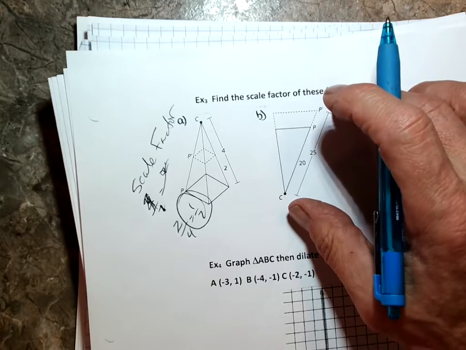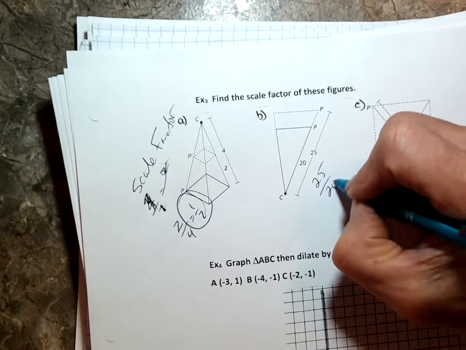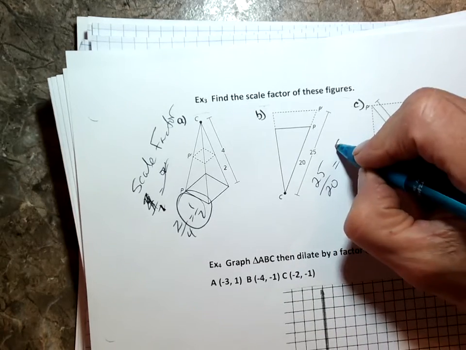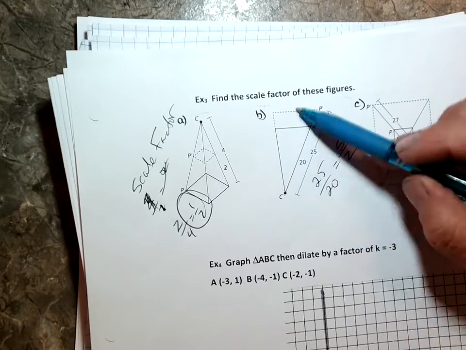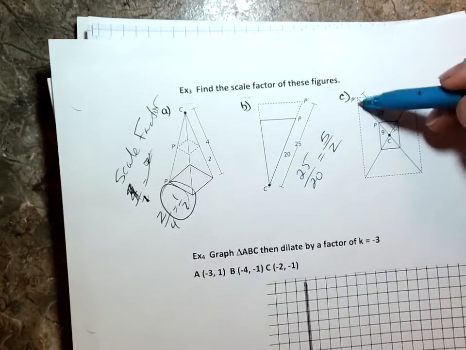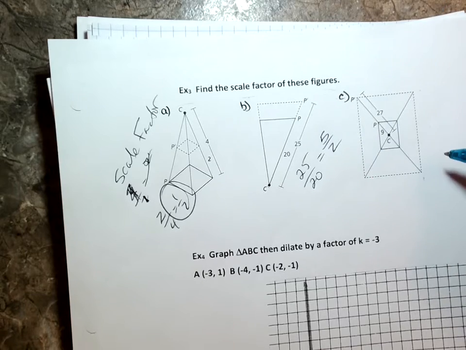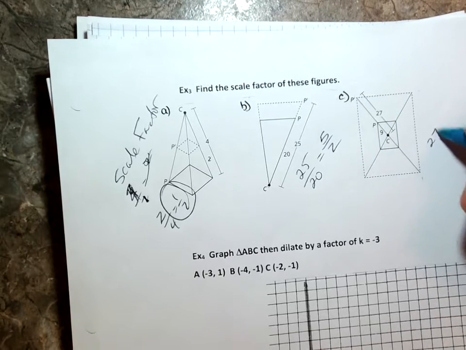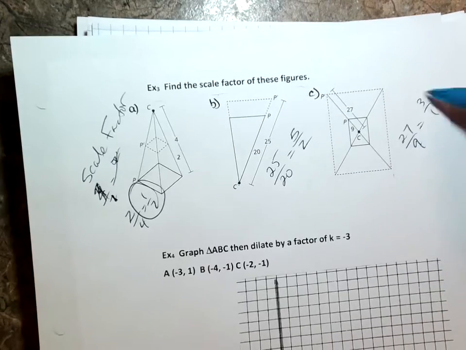Okay, so here's my original and here's my other. And it's getting bigger, isn't it? So a ratio of 25 to 20, which reduces to 5/4. It has gone from smaller to bigger, okay? And this one, here's my image is way out there, so it's gone from smaller to bigger. So it's going to go 27 to 9, which reduces to 3 over 1. Okay, so there's my scale factor.